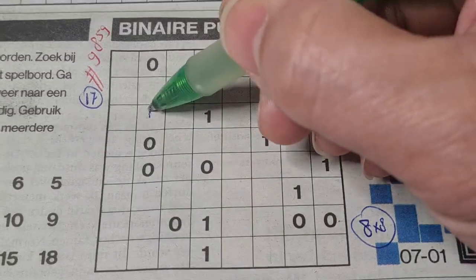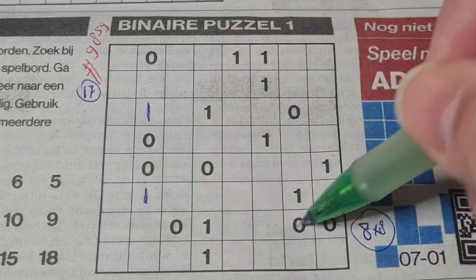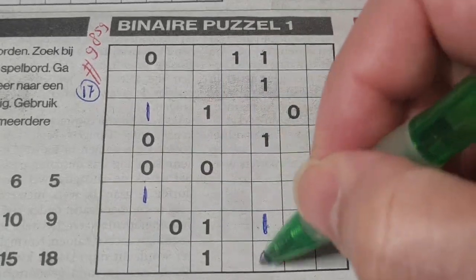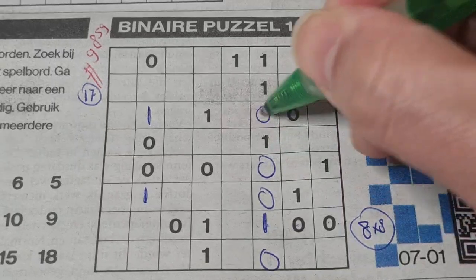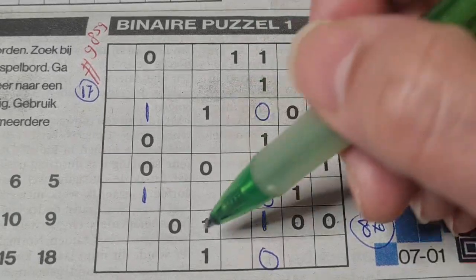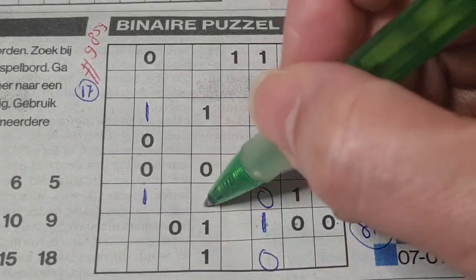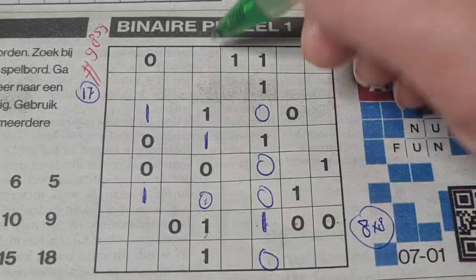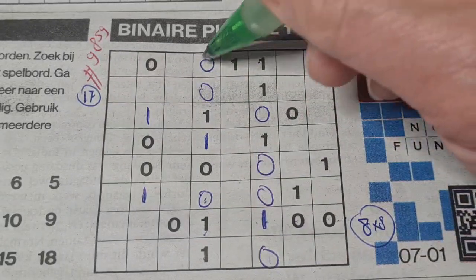Double O's, here one, there one. Double O's, here one, there one. 4 ones we have here, so the rest are O's. Double ones, here no, there no. Double O's, here one, there one. 4 ones we have here, so the rest are O's. Double ones, here no, there no.